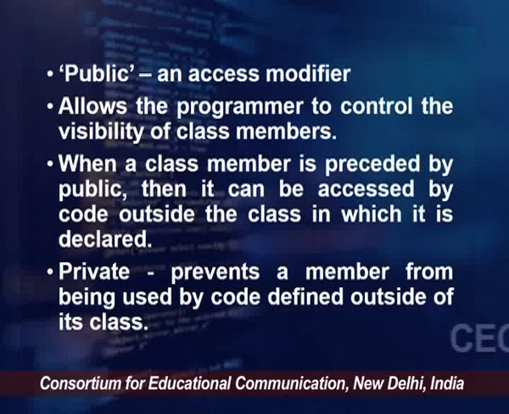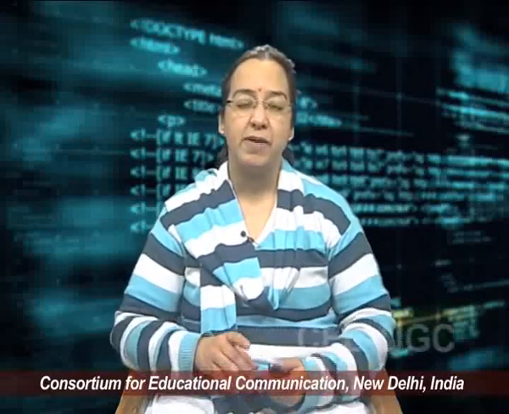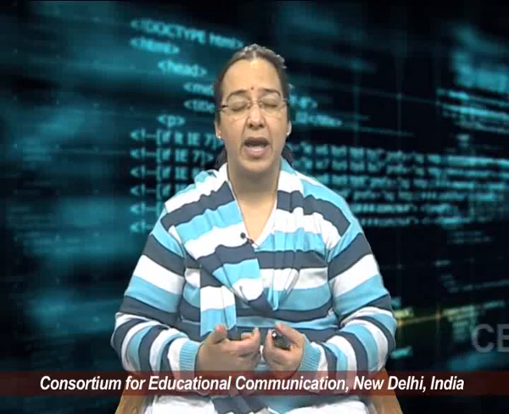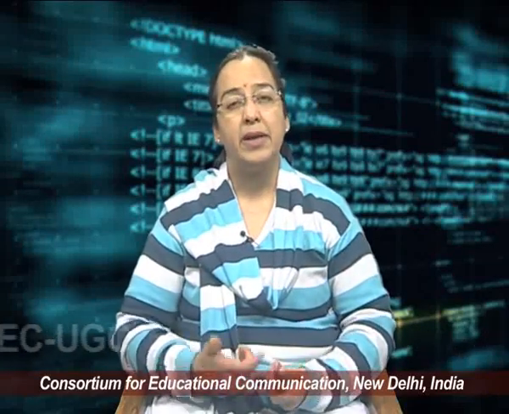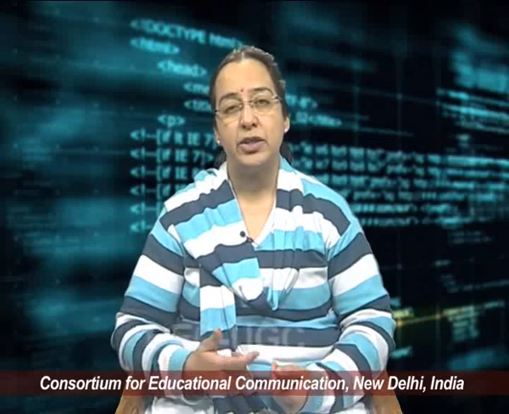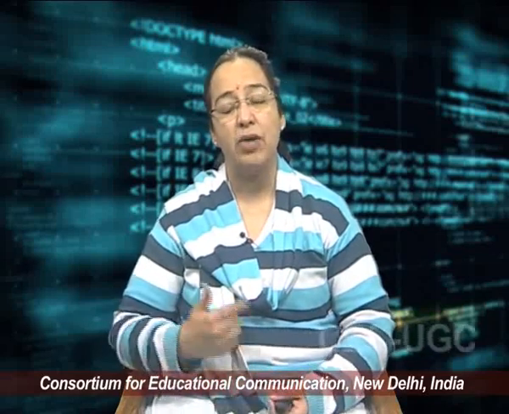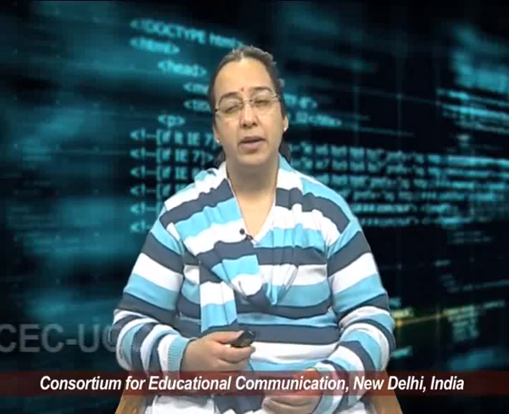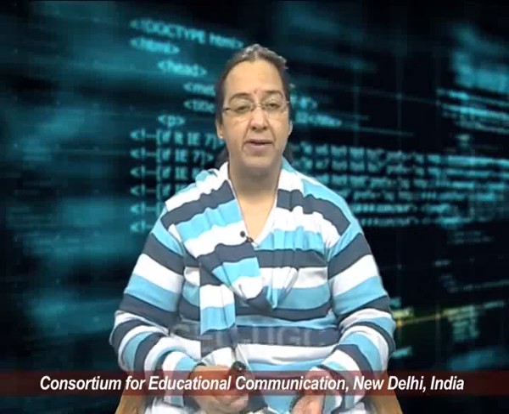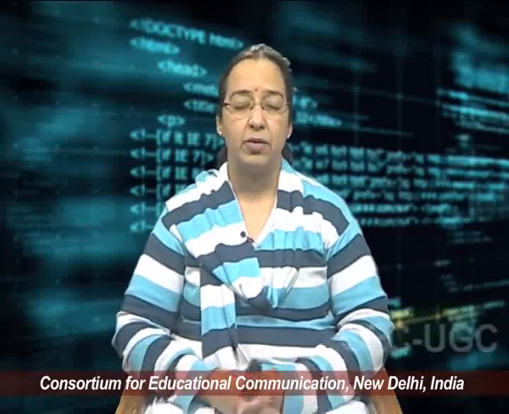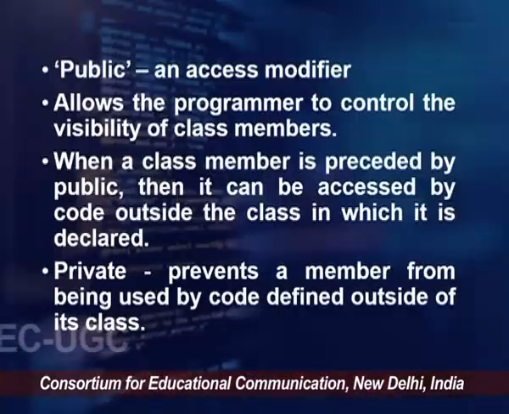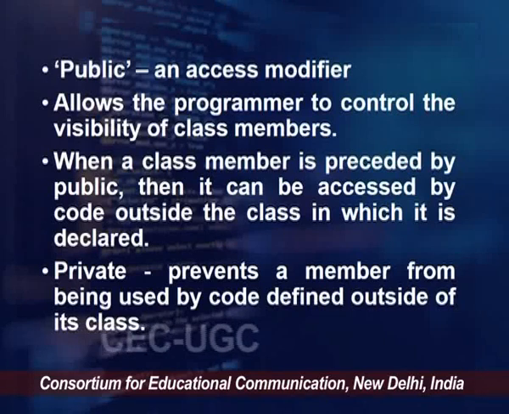For example, we have declared the function main inside the class example, but because main is declared as public, the main function can also be accessed outside this class example. The other popular modifier is private, which is just the opposite of public. It prevents a member from being used by any code which is defined outside of its class.